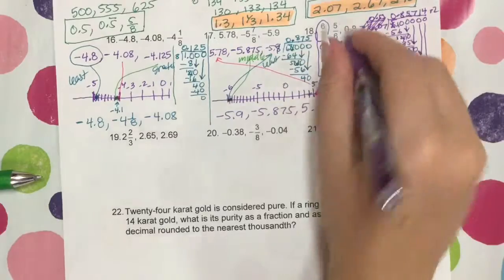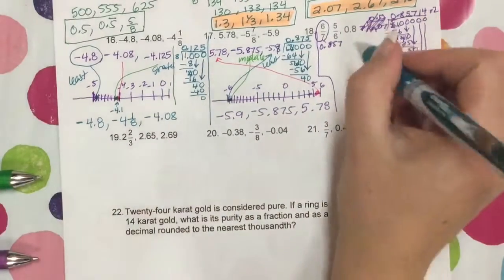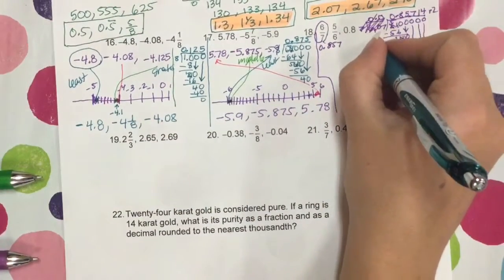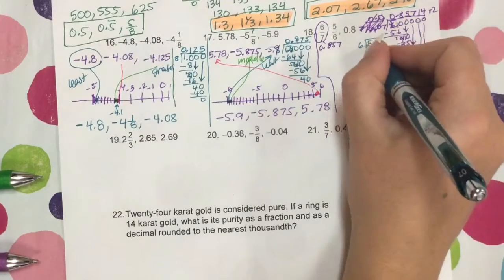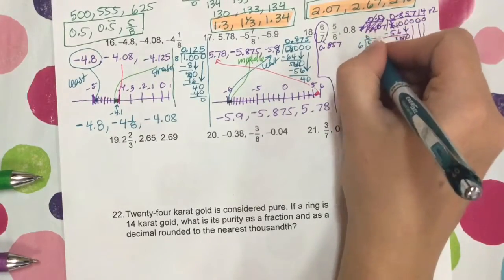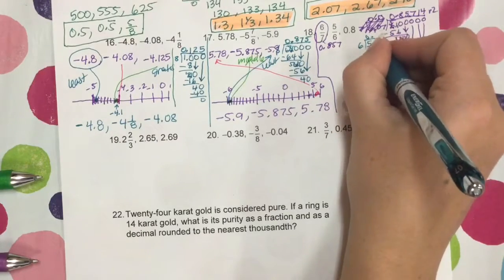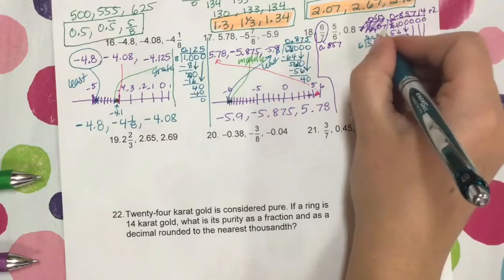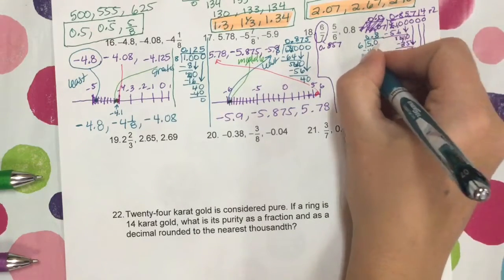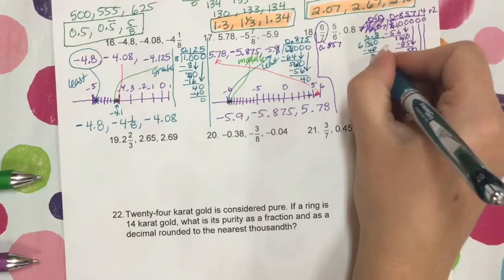So the next one we need to do is 5/6. So that is 5 divided by 6. 6 does not go into 5, so we add the decimal. 6 goes into 50. How many times? 8. 6 times 8 is 48. We subtract, and there's 2.